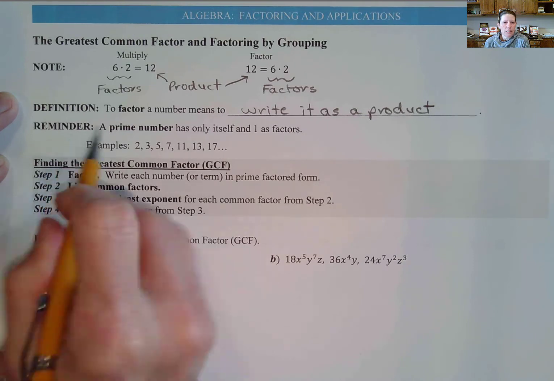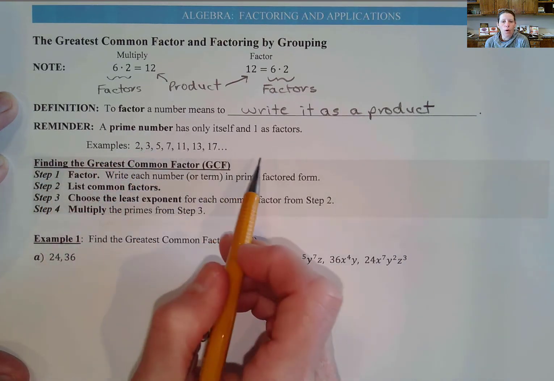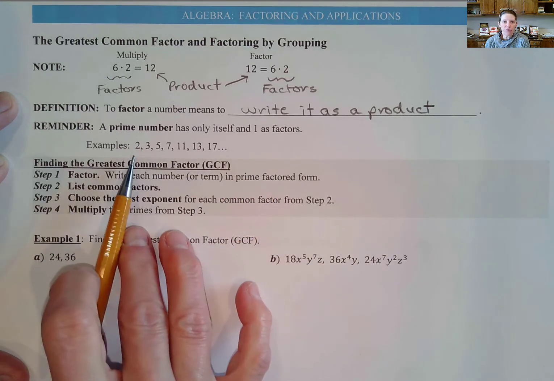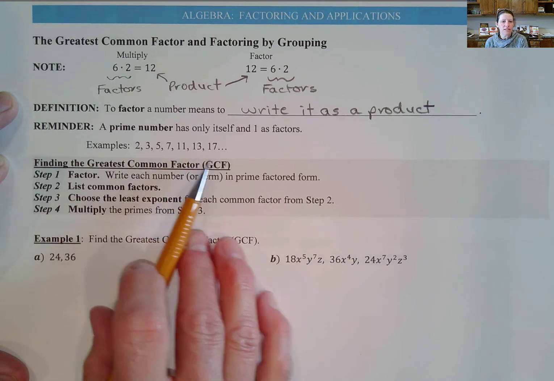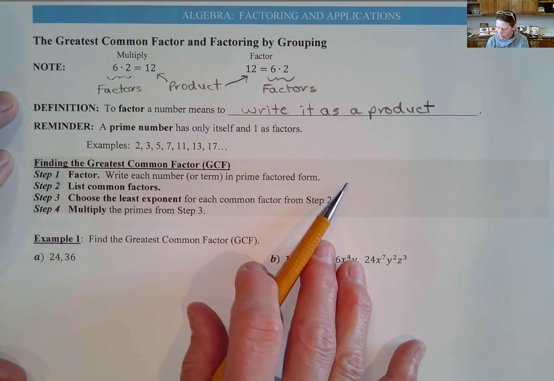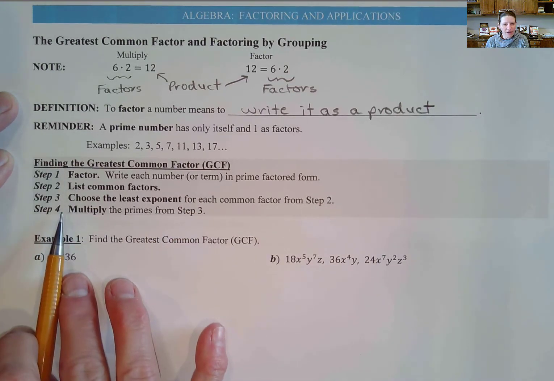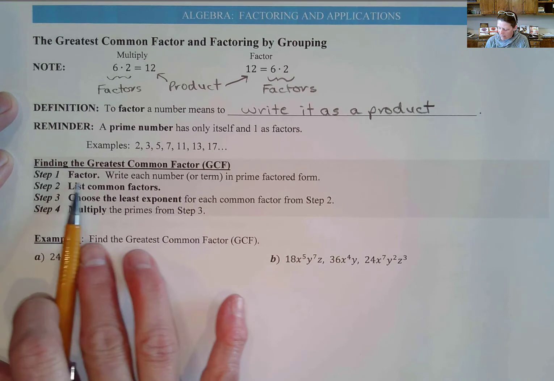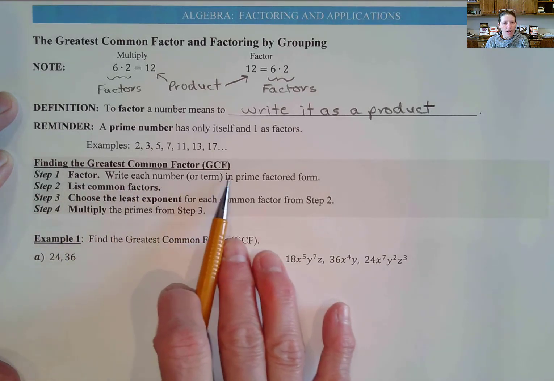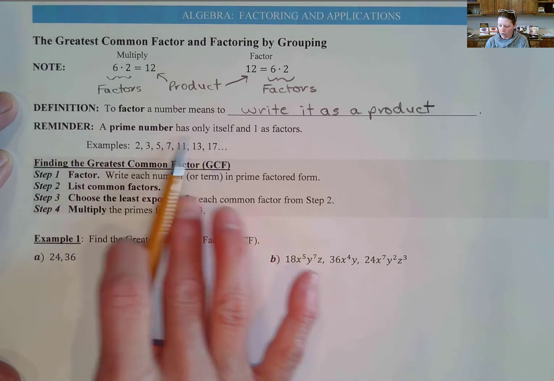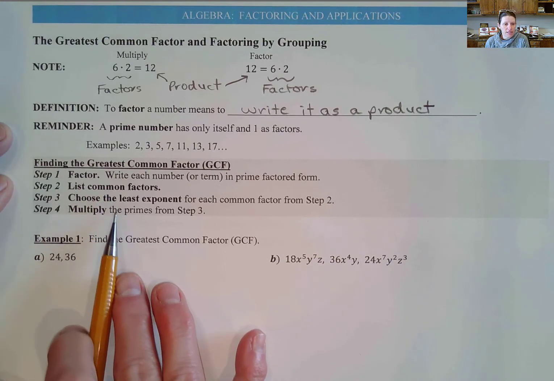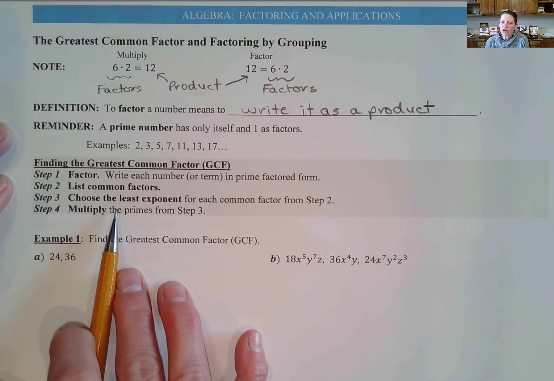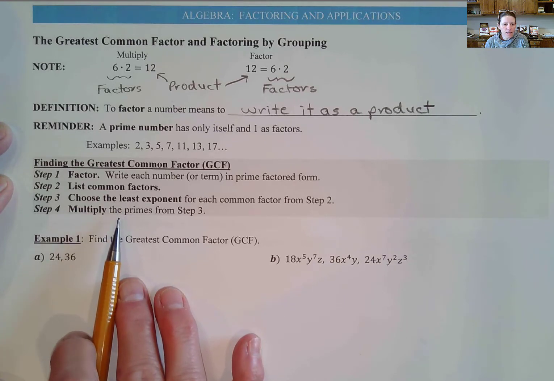Quick reminder, a prime number has only itself and 1 as factors. Examples of prime numbers are 2, 3, 5, 7, 11, 13, 17, and so on. Our steps for finding the greatest common factor, or GCF, are: Step 1, factor, write each number or term in prime factored form, using some prime numbers from this list above. Step 2, list the common factors. Step 3, choose the least exponent for each common factor from step 2. And step 4, multiply the primes from step 3.